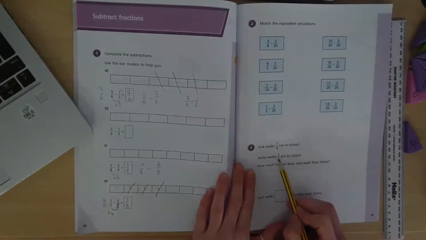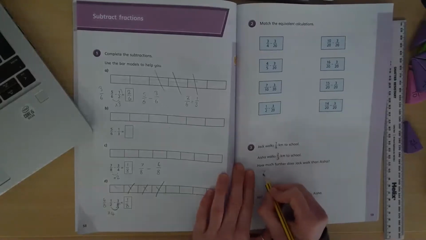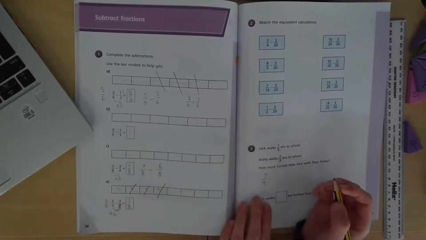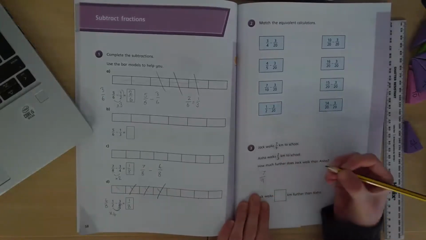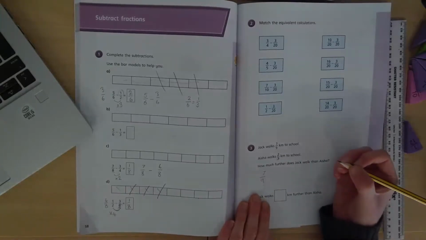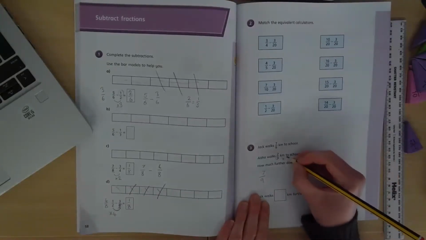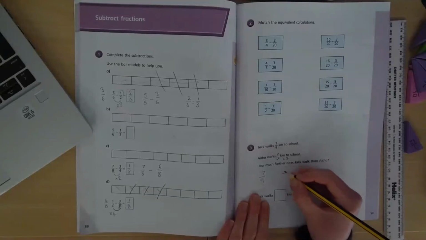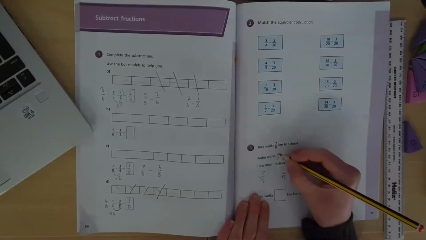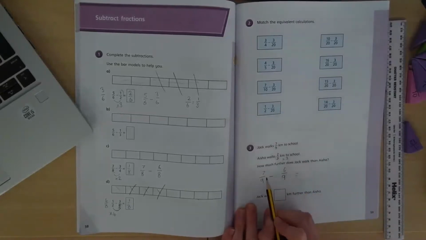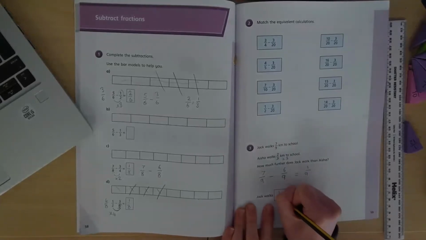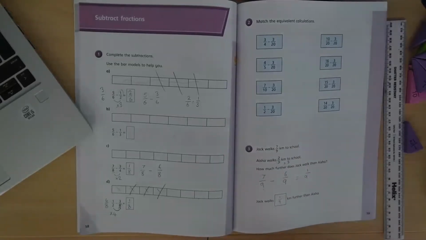Well, I know that the denominators do not match. So the first thing I'm going to do is make them match. So I'm going to keep my 9 and I'm going to change the one with the thirds. So 3, 6, 9, I can times this by 3. So 3, 6, 9 on the bottom, 2, 4, 6 on the top. I can now take those away and I can quite easily see 7 take away 6, 1/9. Jack walks 1/9 further than Aisha.